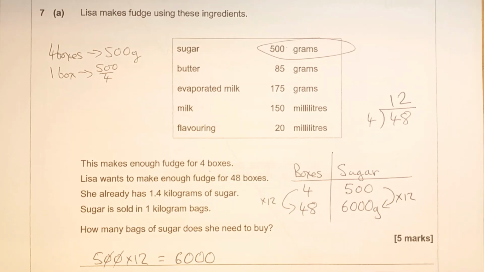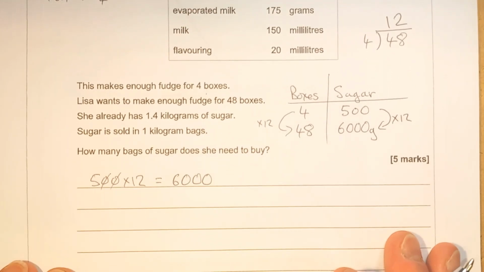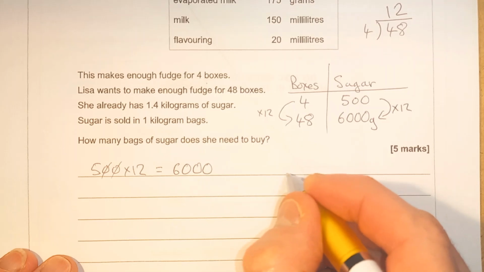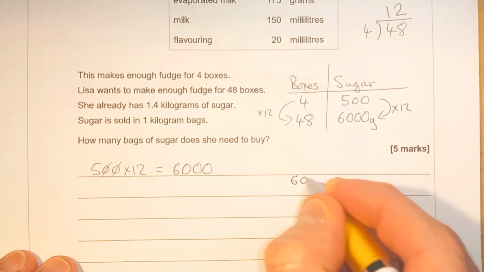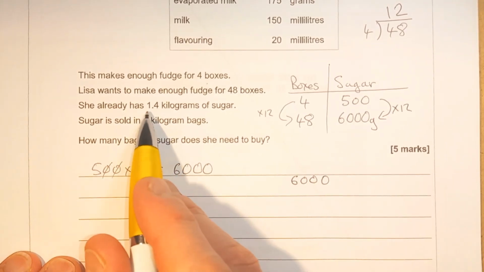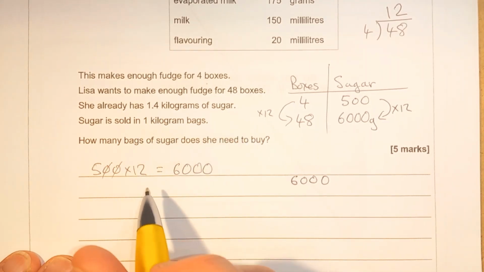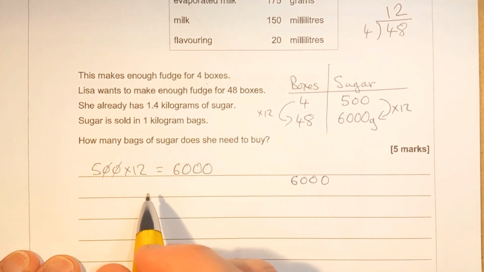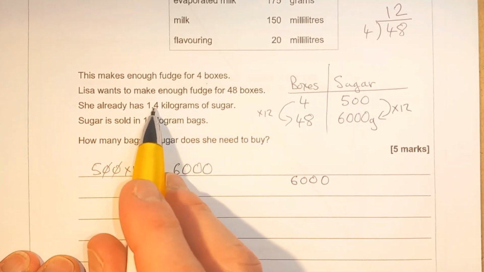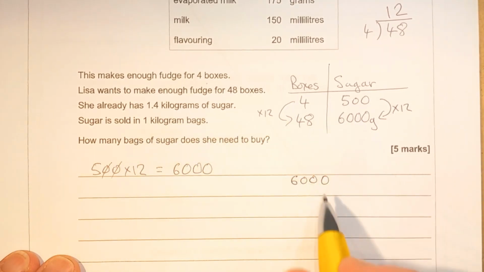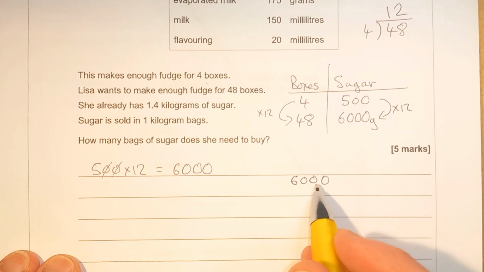Okay. So in total, I'll move this up here. We've got 6,000 grams, but she's already got 1.4 kilograms of sugar. So what way do we want to do this? We've got kilograms there and we've got grams here. Well, actually, I think I'm going to turn this into kilograms.